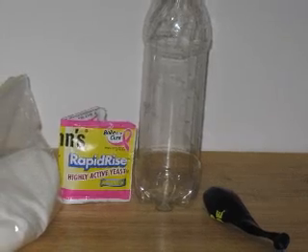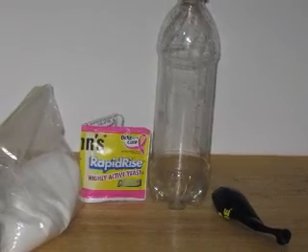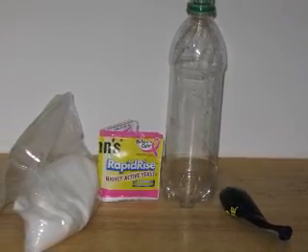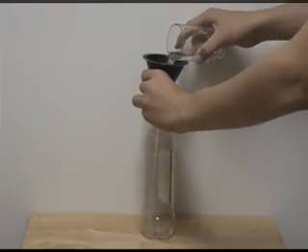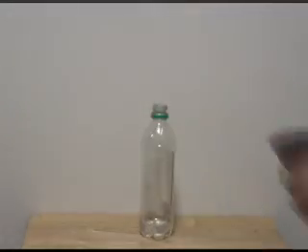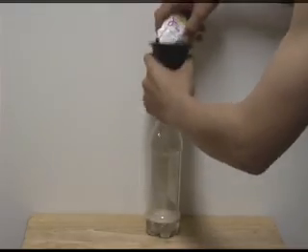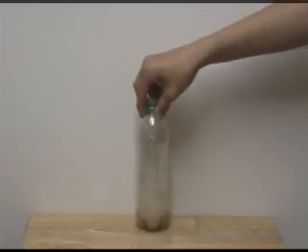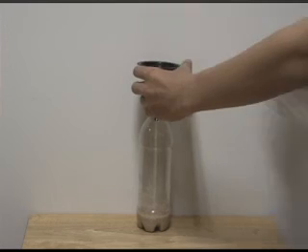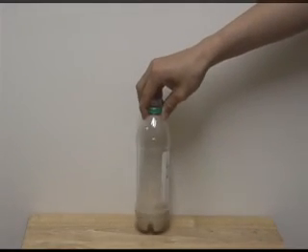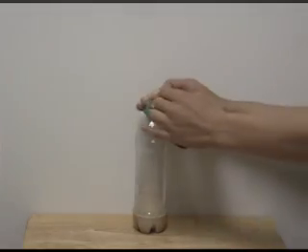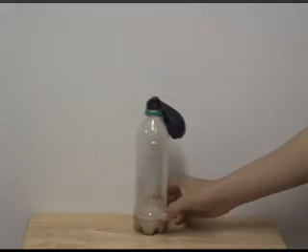Now let's take a look at this reaction in action. For this demonstration, we are going to use a clear plastic bottle, a packet of yeast, sugar, a balloon, and some warm water. First, put the warm water inside the bottle. Next, add the yeast and swirl it around in the bottle. Then add the sugar. Mix this around too so the yeast and sugar can mix. Now place the balloon over the lip of the bottle and let it sit.